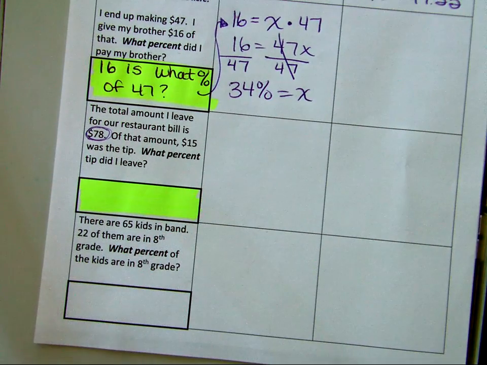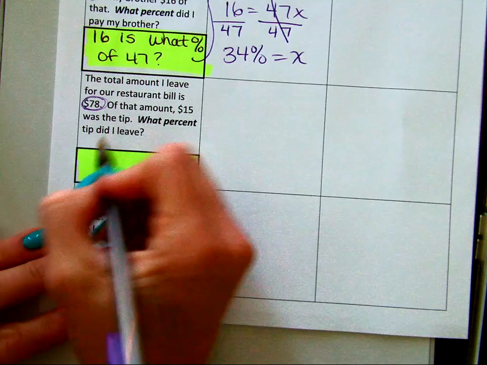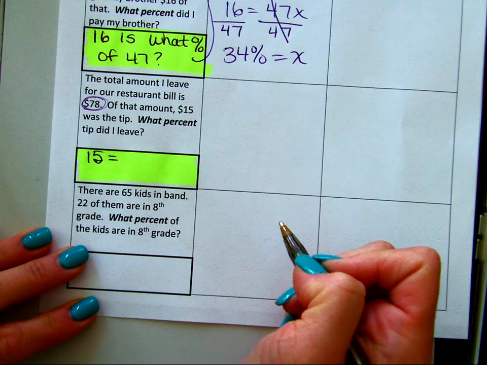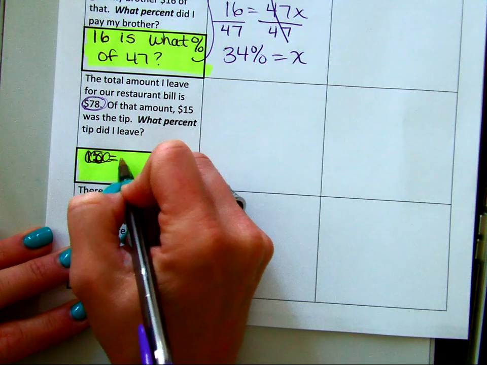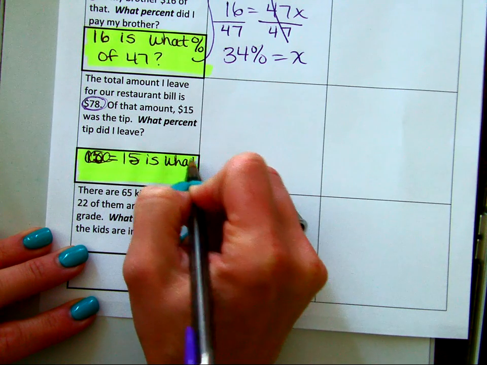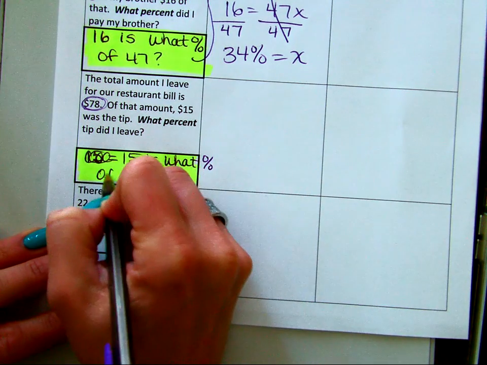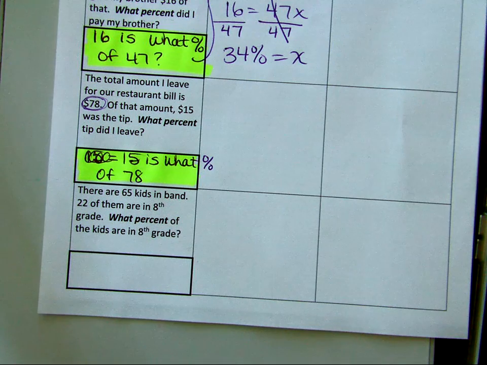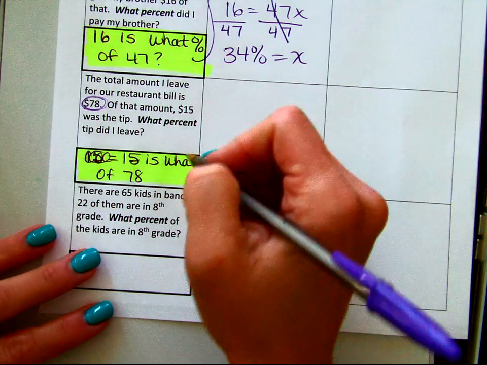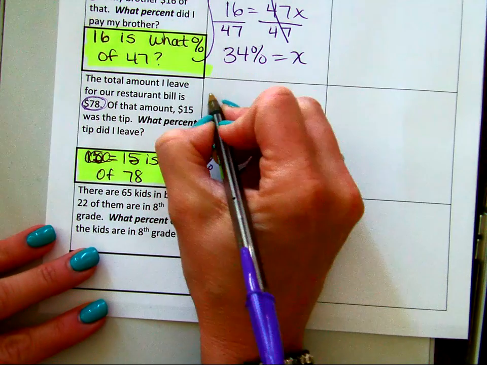Karina. 15 is what? Good. 15 is, oops, sorry, I'm already writing the equation. 15 is what percent of the $78? My whole food total didn't come to $78 because $15 was the tip. So what did I leave? Okay? So now that I have that, let's write our equation like I started to do.